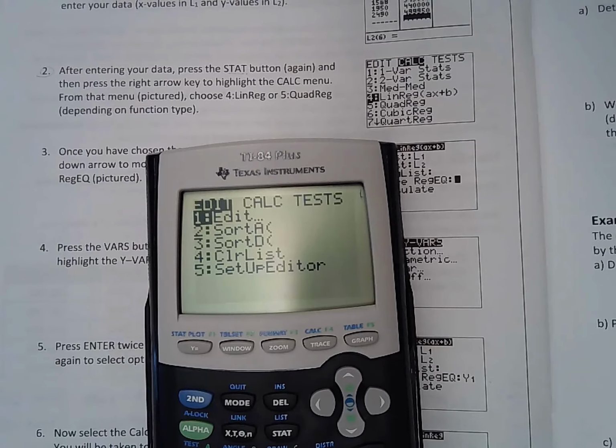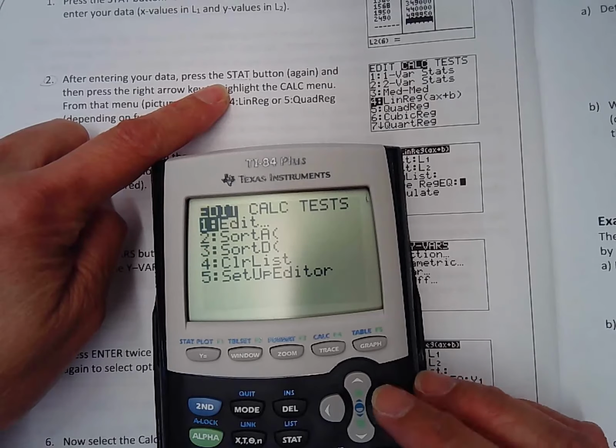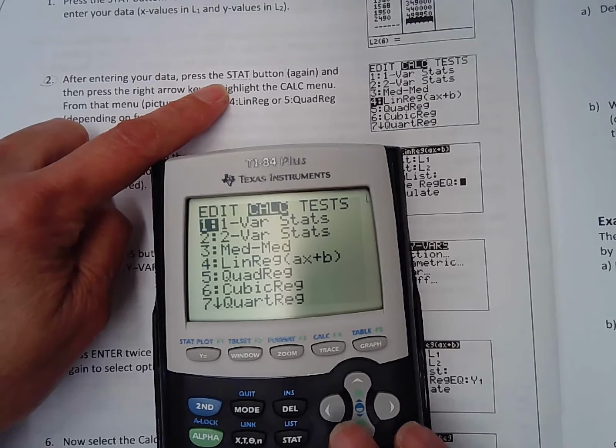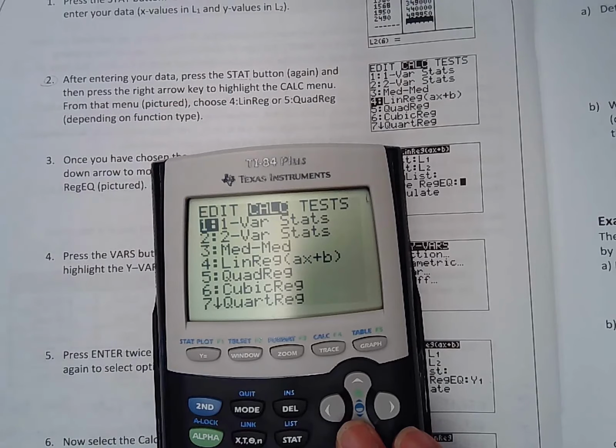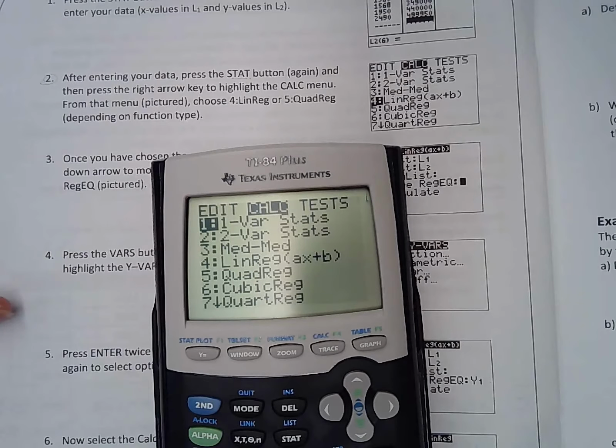Follow along with Ange. Okay? Yeah, remember we reset it? So, here we go. Stat. Go to calc. And then we have to take a look. What kind of regression is this? Yesterday we discussed it, we said it's linear regression. So we're going to press 4.